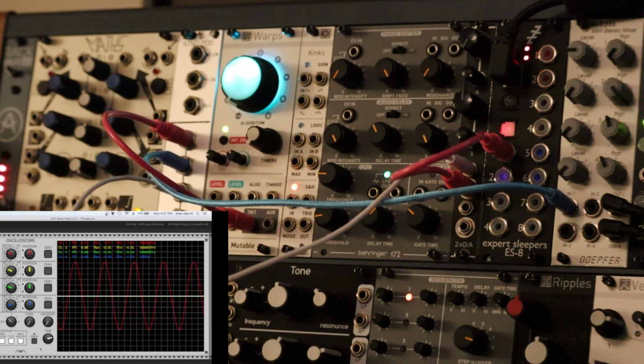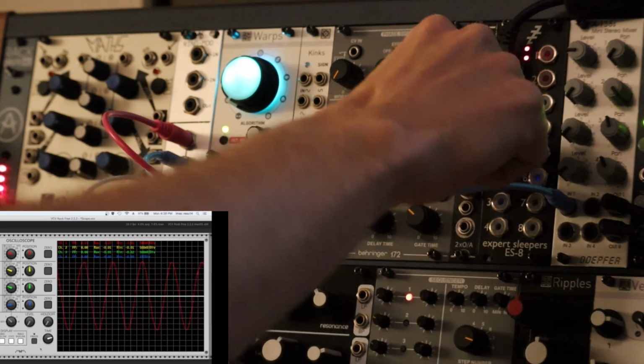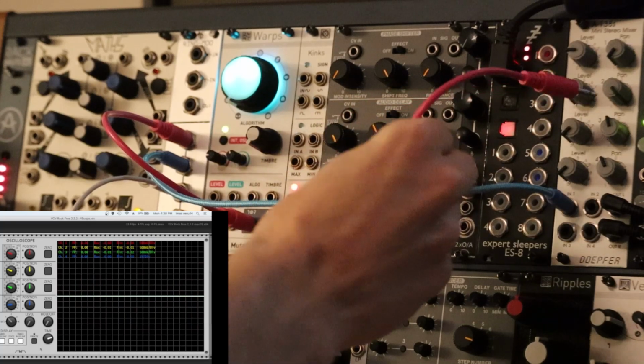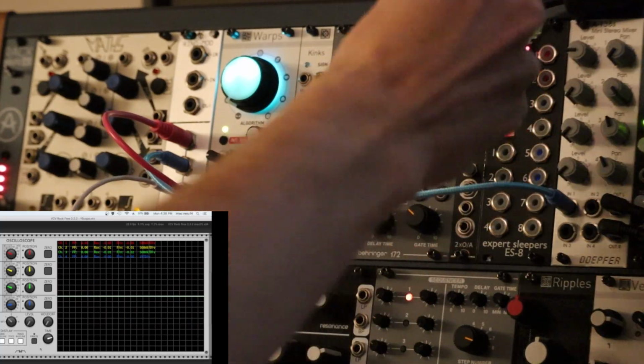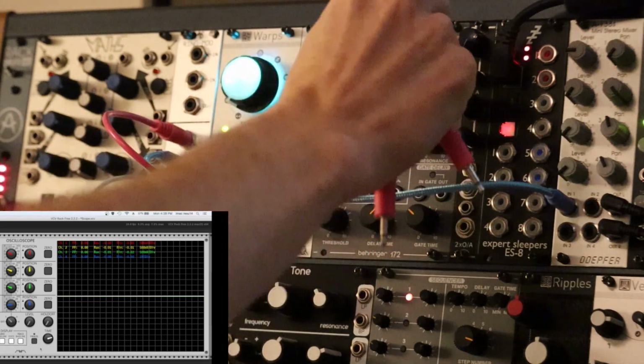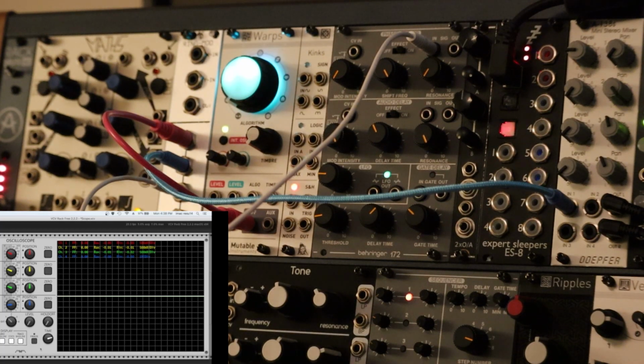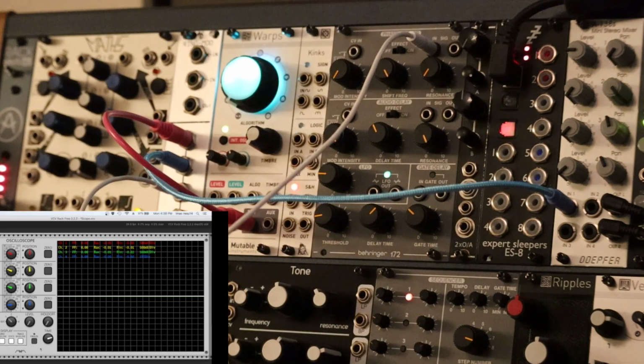Okay. The next thing, I haven't tried this one actually out. This is our phase shift here. Now, what I'm going to do, let me see here. Okay, we've got our phase shift. I'm going to take this out of here. And I'm going to run this one into, this one says phase shift. I'm going to try putting it in here. Actually, I'm going to need another cable for this.